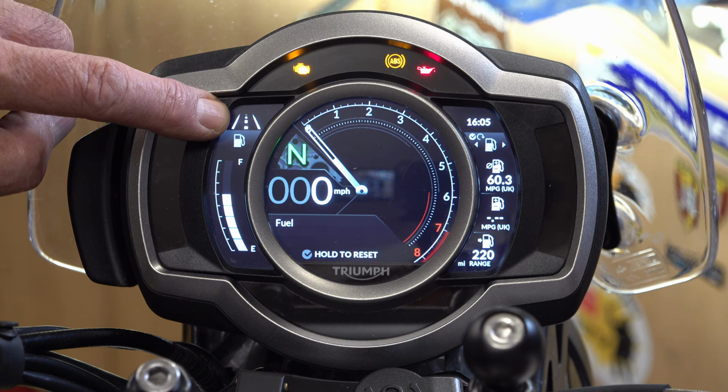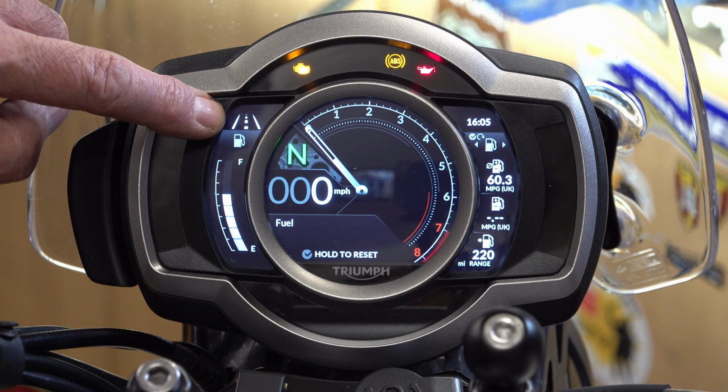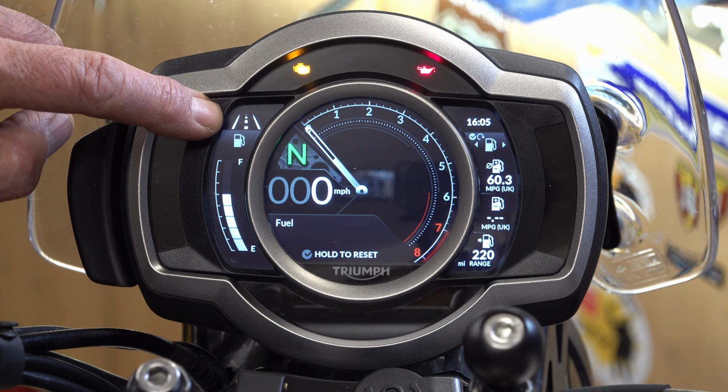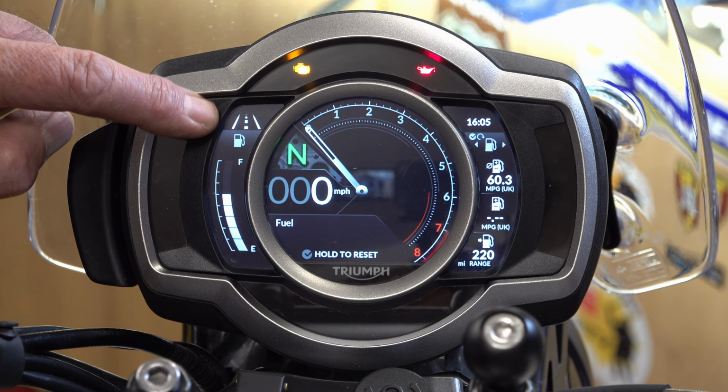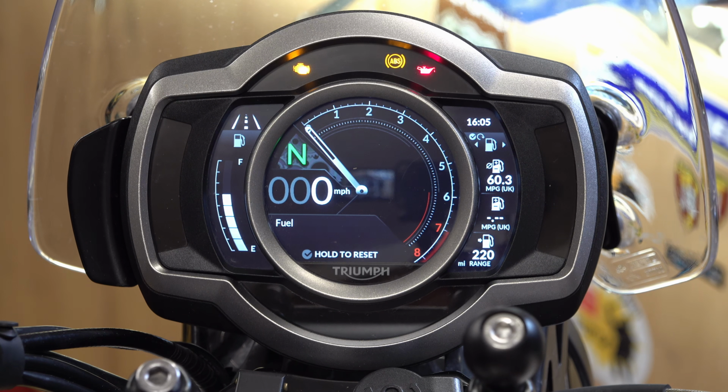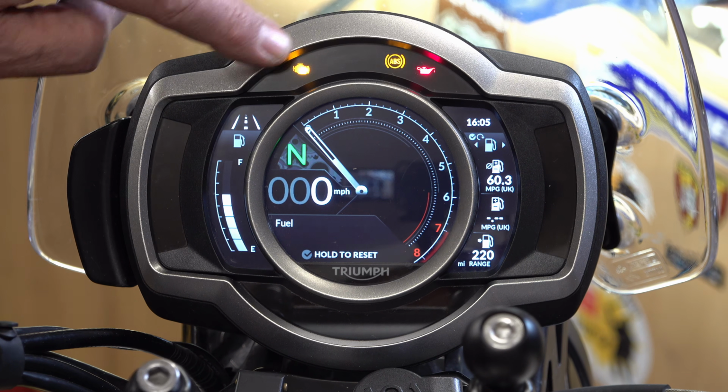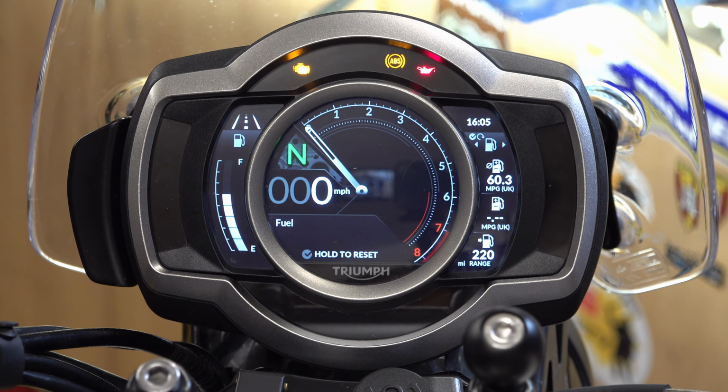Also, when I switch the bike on, you can see there's an indication here about what ride mode you are in. So the different symbols for the different ride modes, that's the symbol for road mode there. Obviously, the engine light has just come on because I've switched the ignition on, but it's not running.